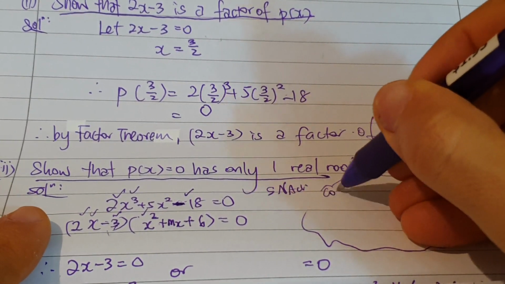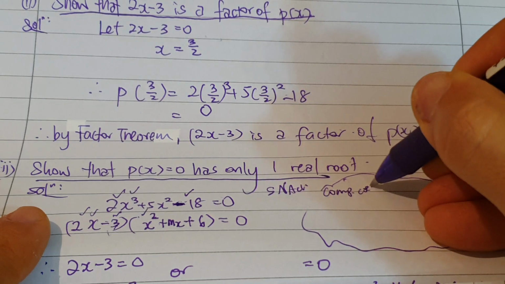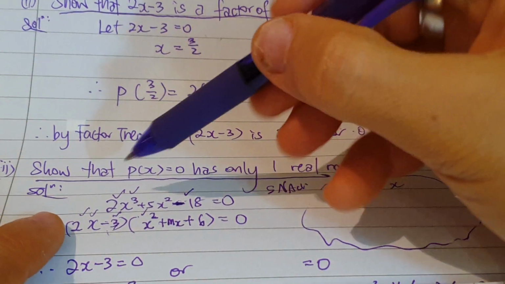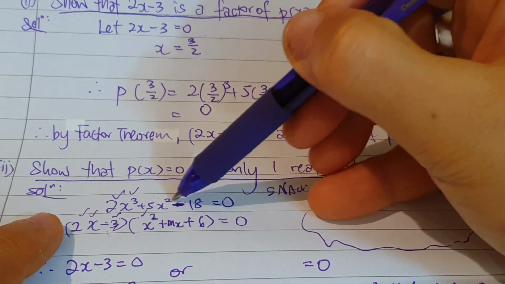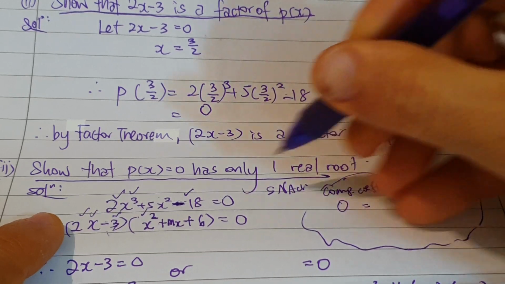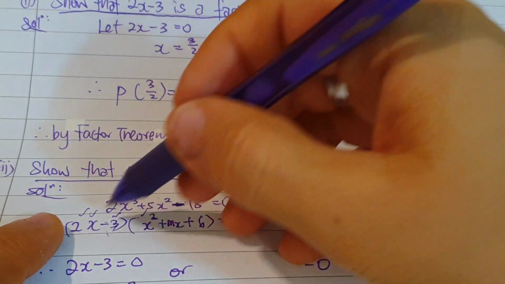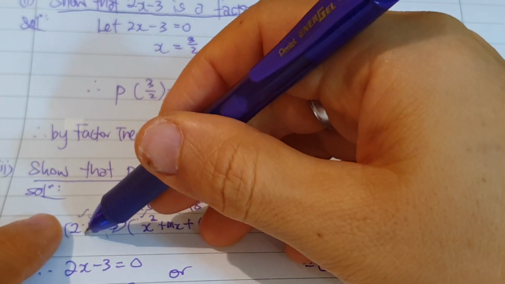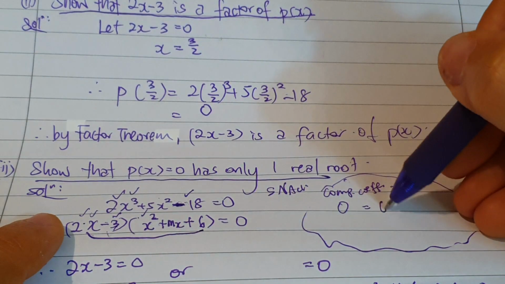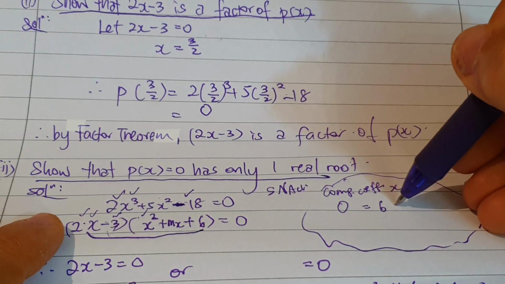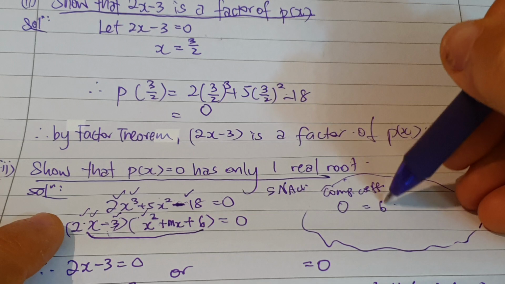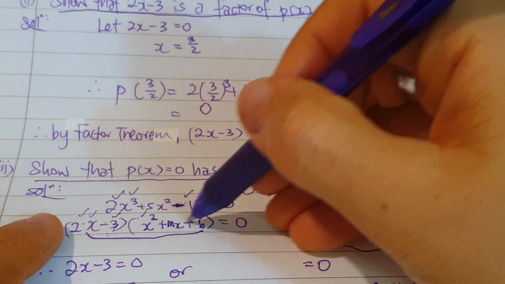I'm going to compare the coefficients of x. Meaning to say, I'm going to see down here, oh, there's no x, right? Means the x value is 0. Then this times what will give me x? Must be this times this number, right? So 6x is on this side. Because I'm comparing coefficient only, so I don't write the x. Coefficient means the number in front of the x.